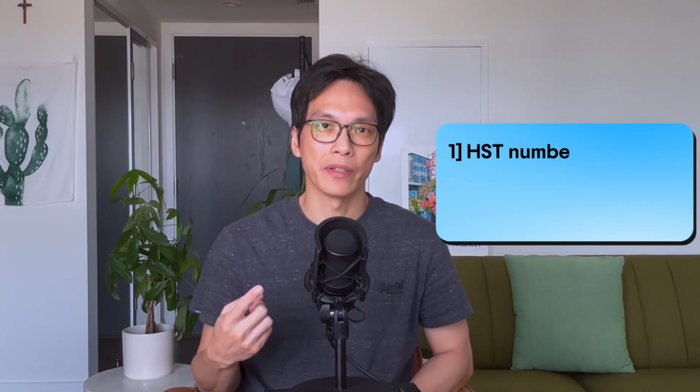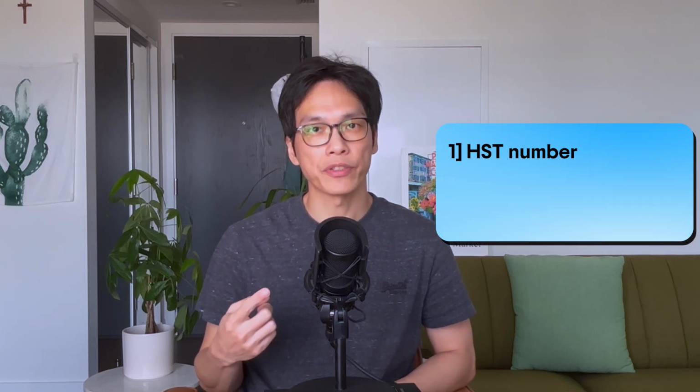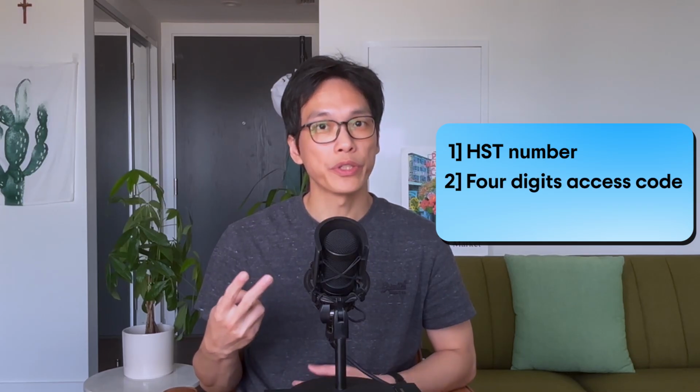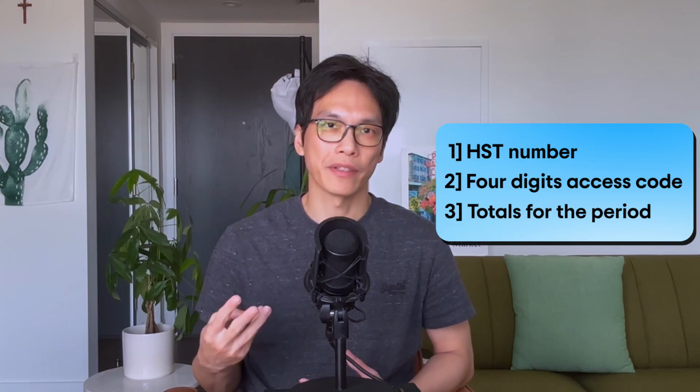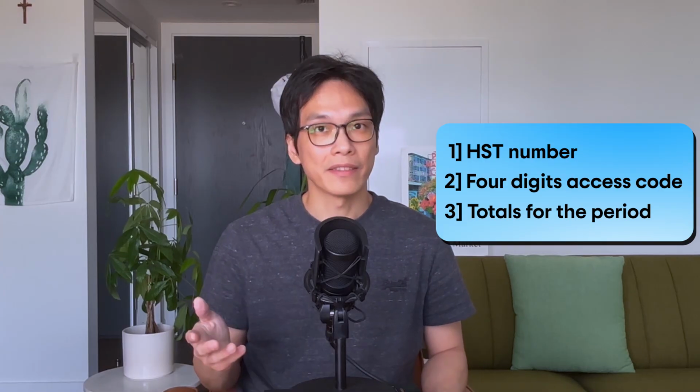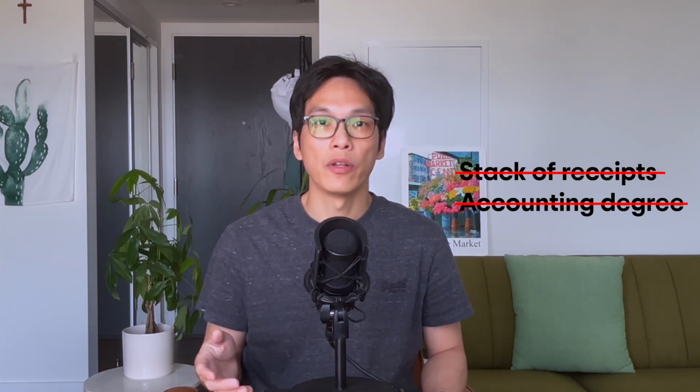Okay, before you open the CRA NETFILE portal, here's what you need. Just 3 things. 1. Your HST number. That is on your CRA registration confirmation. 2nd is your 4-digit access code, which you got from CRA in the letter. 3rd is your totals for the period. Total sales and total ITCs, or input tax credits, from your expenses that you can claim. That is it. No stacks of receipts, no accounting degree.